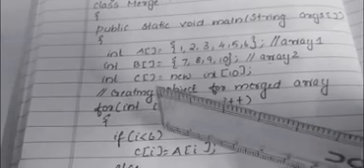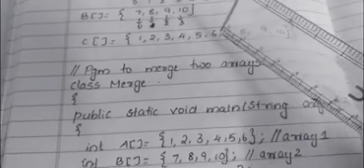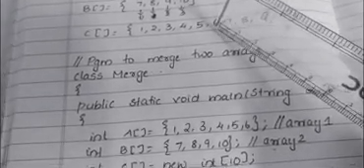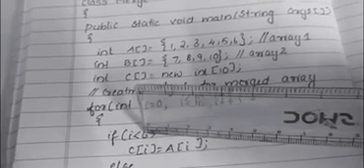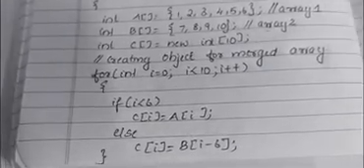I hope this is clear for you. Up to index position 5, we have stored the elements of the array A in the resultant array C. If the condition is violated, then we go to the else part. Else C of i equals B of i minus 6. This is the main thing we are doing. So you have to keep these two things in mind: i less than 6, and B of i minus 6.